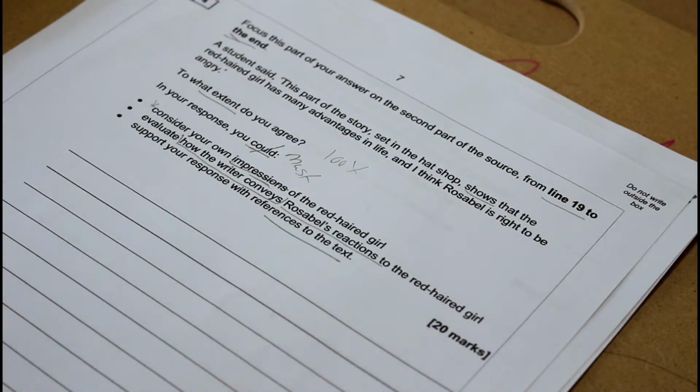Well, the adverb here, laughingly, is quite telling. And she's probably laughing at something Harry said, but the writer uses the adverb here to almost suggest a haughty and dismissive attitude to Rosabelle. So you can argue what our impressions are of the redhead girl, and how and why Rosabelle has the right to be angry to a certain extent.